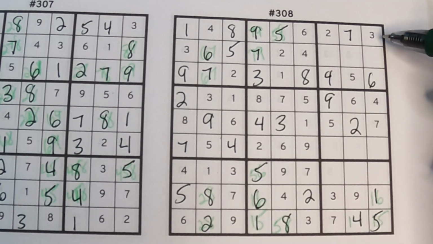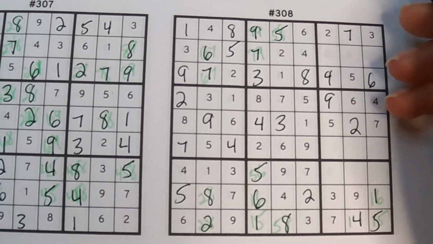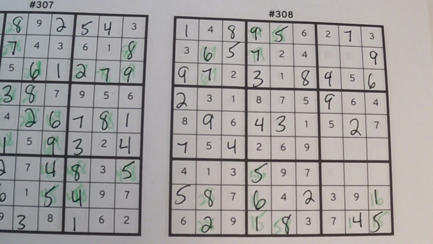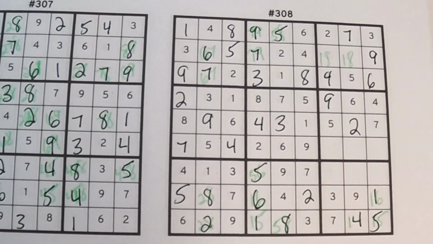For this box now, we're missing 1, 8, and 9. We've got a 9 covering here and a 9 covering here, so our 9 must be here, but I don't see any other help. So 1, 8, 1, 8.